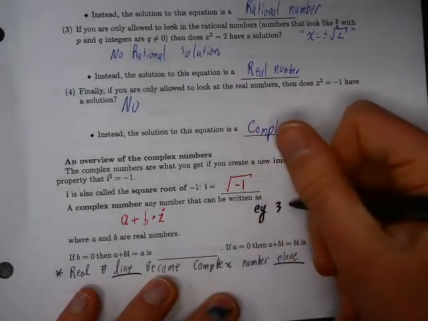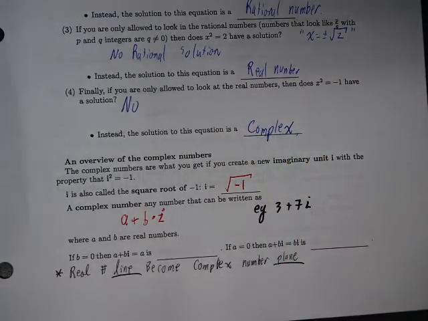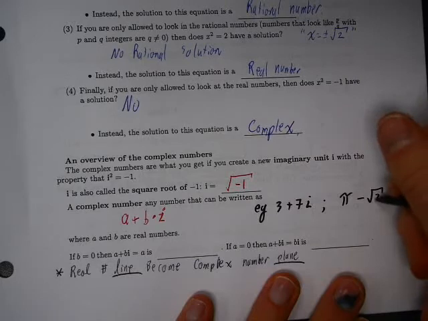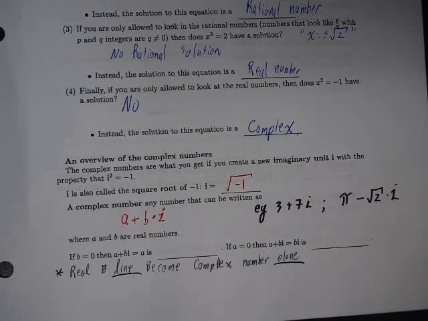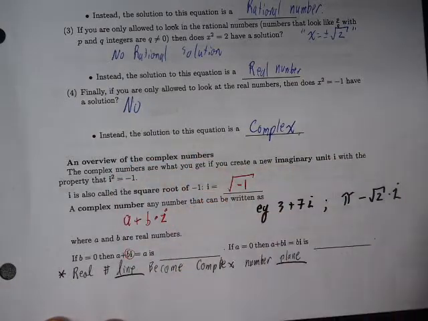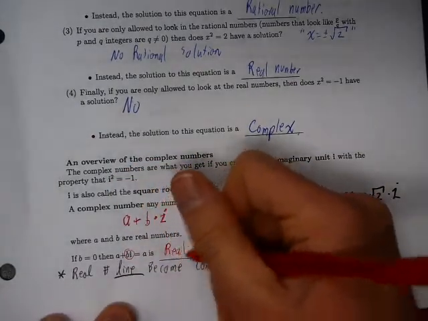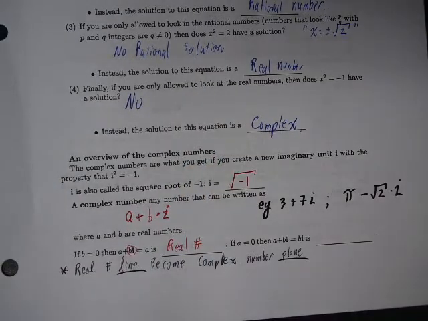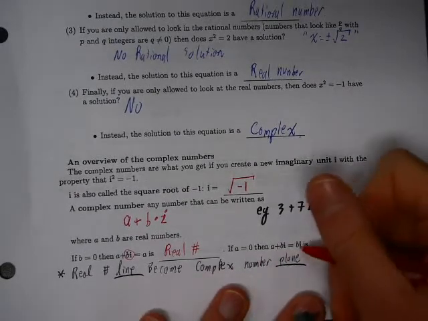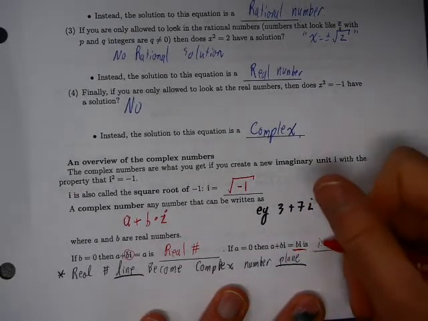So for example, 3 plus 7i is a complex number. Pi minus the square root of 2 times i is a complex number. That make sense? So I'll make up particular terms for some of these. If b equals 0, then a plus bi, well, b is 0, that's just going to drop out. So that'll just give you a. Well, we already have a word for that. a was already a real number. If a is equal to 0, then a plus bi is a multiple of i. I will call anything that's a multiple of this imaginary unit an imaginary number.